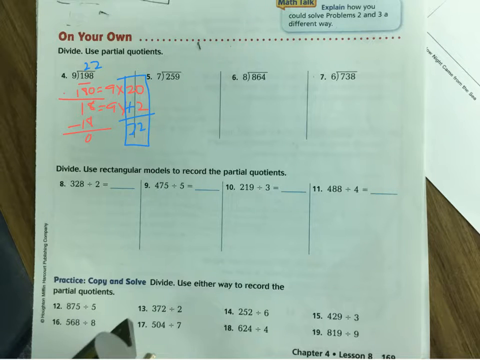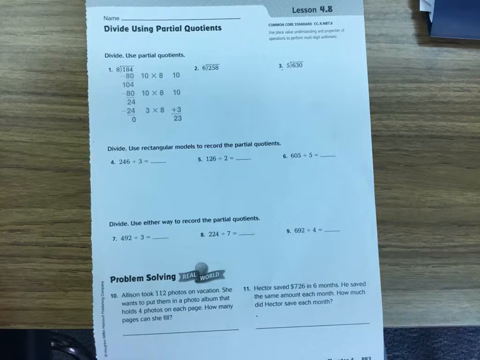I know. It's fantastic, isn't it? Okay, so that's how you do this. Now let's go ahead and try your homework. This is the homework for 4.8. I'm going to go ahead, let's pick number 3 and 6 and 11.